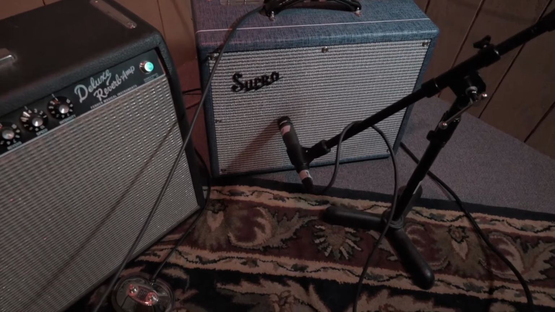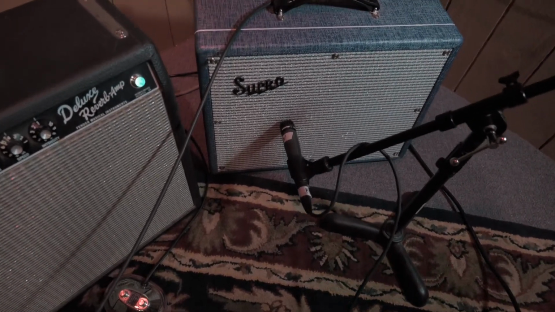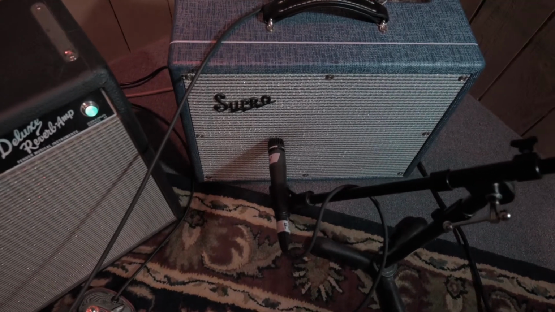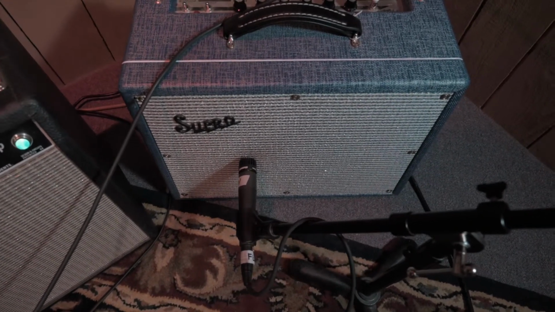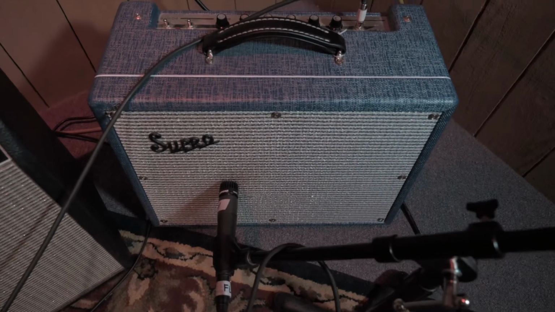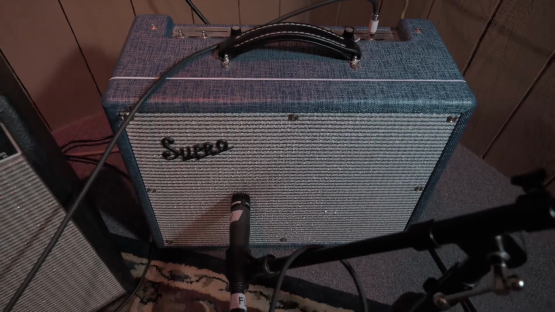The Supro has such an awesome bluesy tone, and it's such a super fun amp to work with, but it's a little bit thick for the sound that the artist is going for. So we're going to move on to our trusted Deluxe, and we're going to start on the cone.